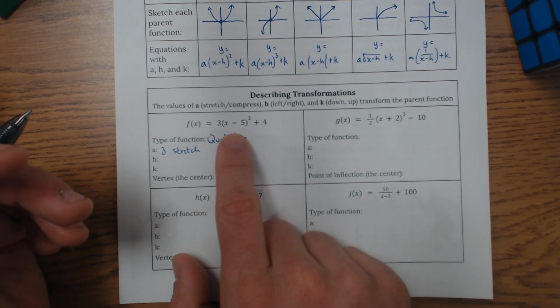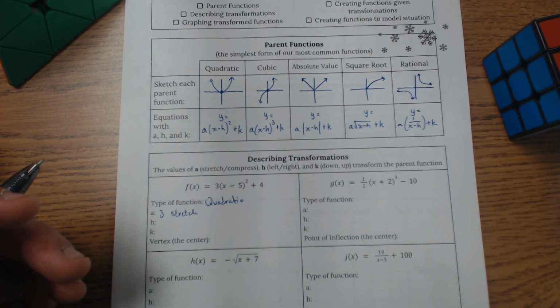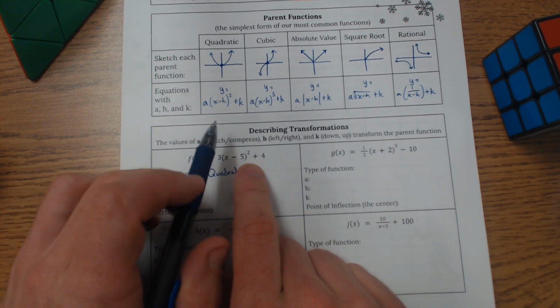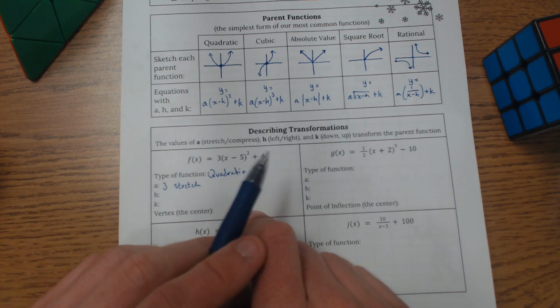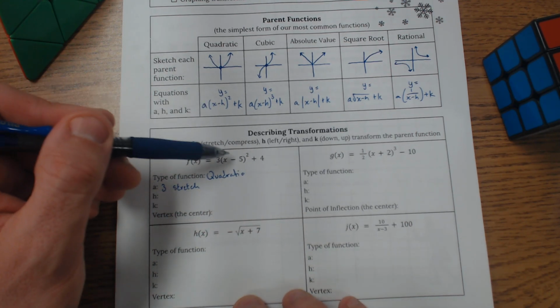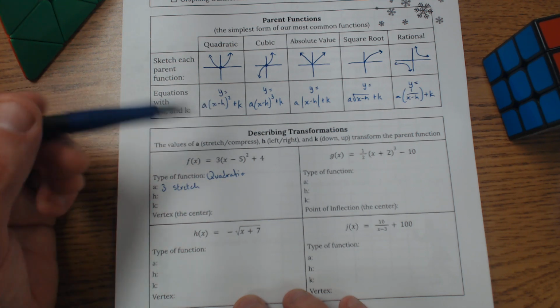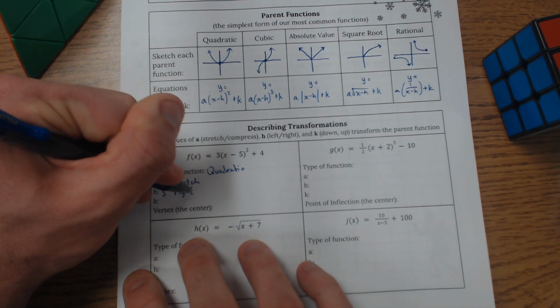My h is inside the parentheses. It used to be x minus h, now it's x minus 5. Hopefully you can see that that subtraction, that minus, was already there. So this h is not actually negative, it's just positive. So it goes to the right.